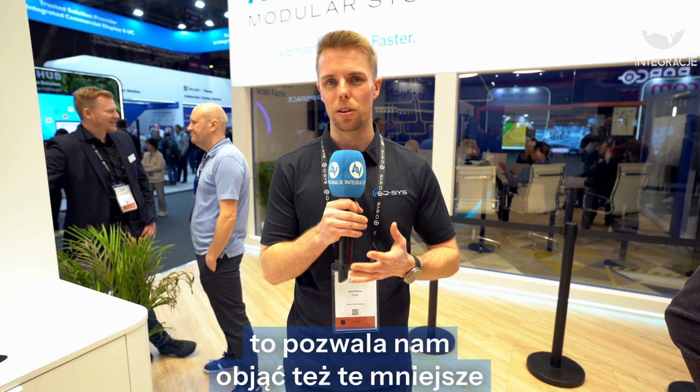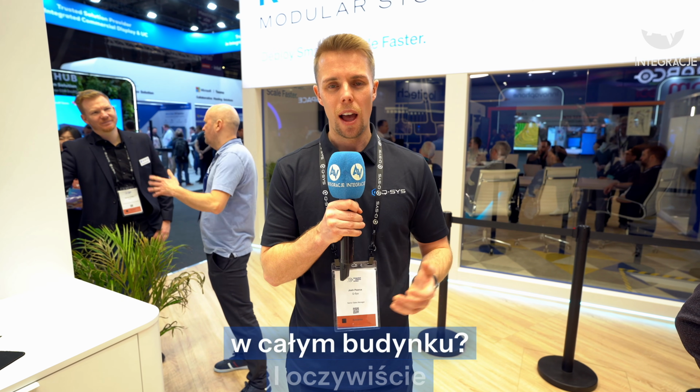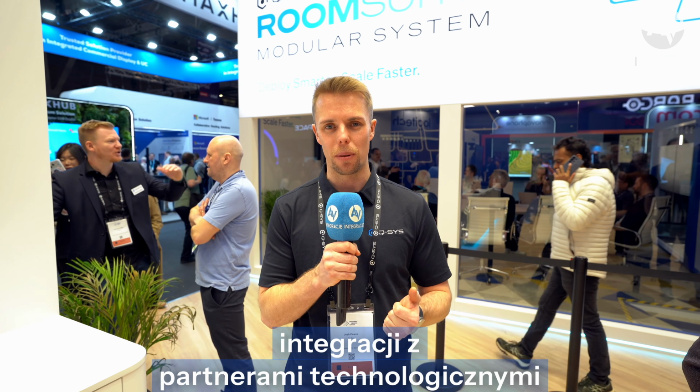Like I said, we're still targeting high impact spaces, but what this allows us to do is to start to capture some of those smaller, less complex spaces within the building. And really that's what we're focusing on now: how do we connect all of these spaces together? How do we use the Q-SYS platform to deliver a consistent experience throughout the building? And obviously really focusing on how we integrate with our third-party technology partners to really maximize and tailor the room, the building, and the spaces in between to the client's needs and requirements.